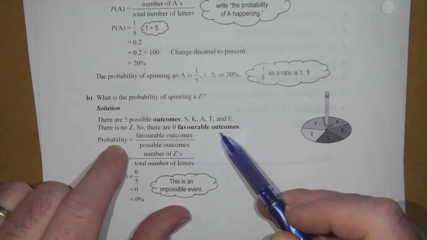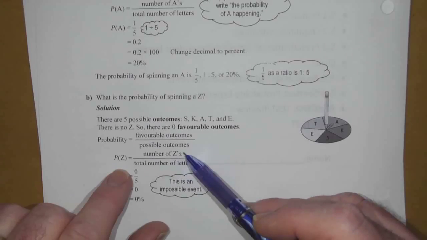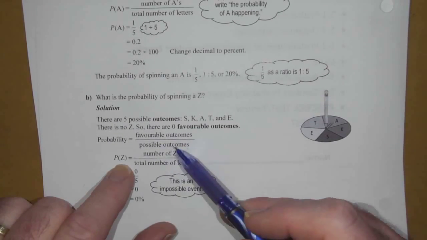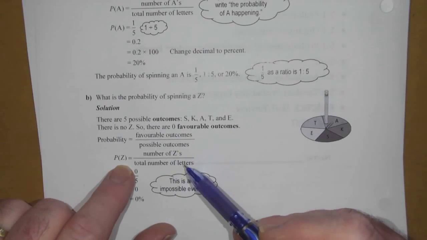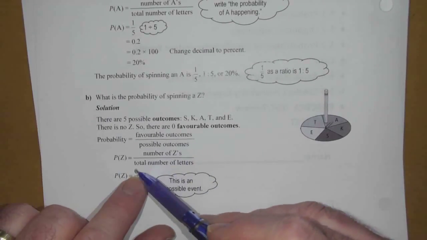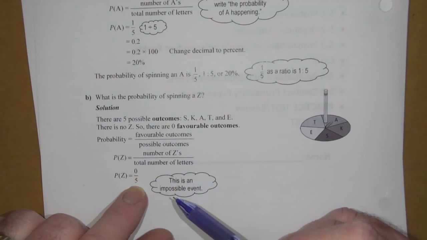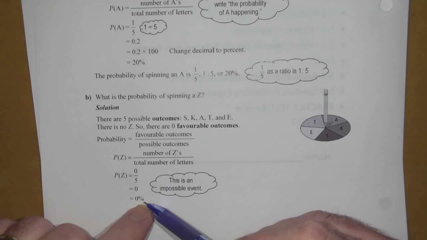Which means our formula, favorable outcomes divided by possible outcomes, becomes this. The probability of spinning a Z is equal to the number of Zs divided by the total number of letters. Well, we said there were 0 Zs, but 5 letters, so it's 0 over 5, which is equal to 0, so it's 0%. As a ratio, it would be 0 to 5.